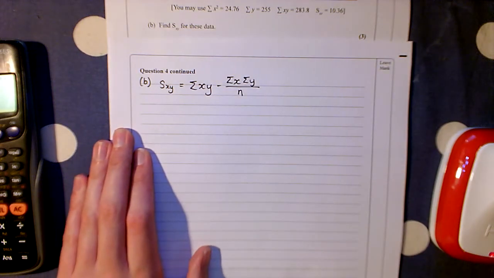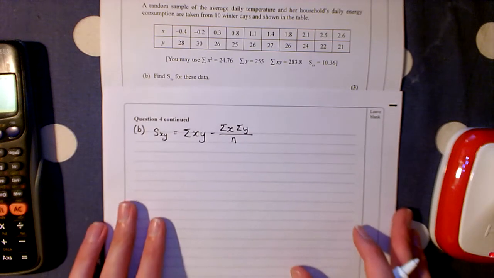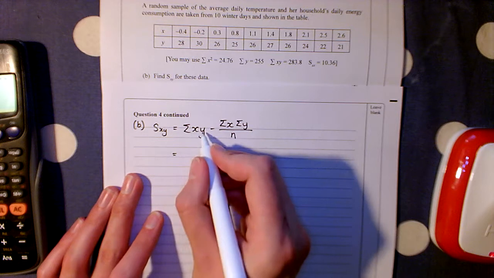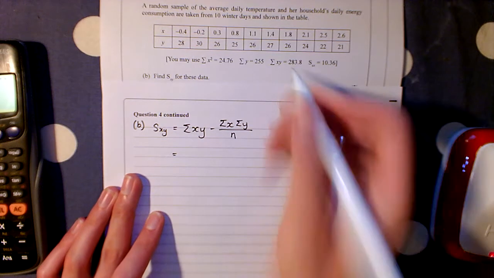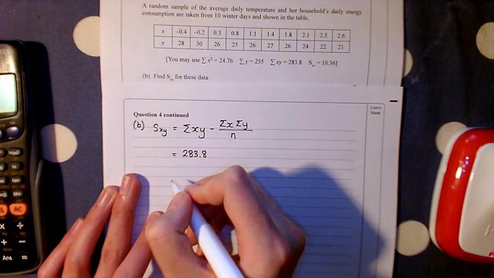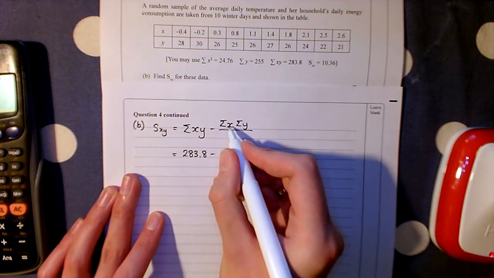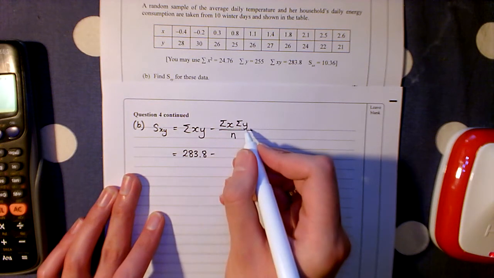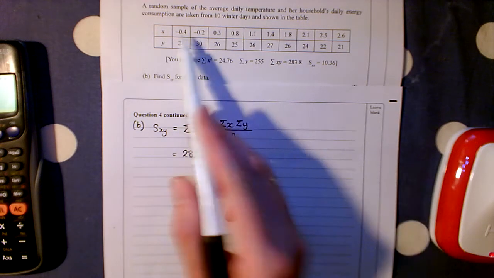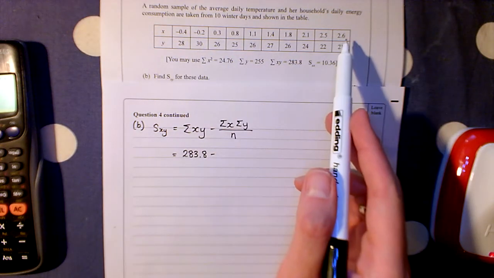So now we can look at which of these figures we've been given and which ones we might need to calculate. So sum of xy we've got, that's been given here, 283.8. Sum of x we don't have, so we would have to work it out. That would be adding all these x values together.